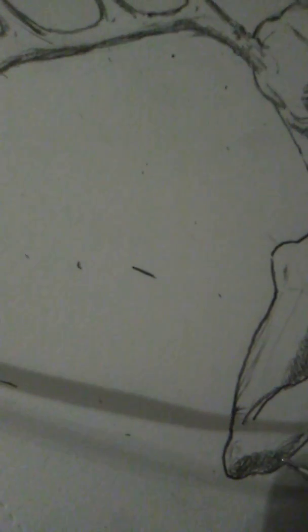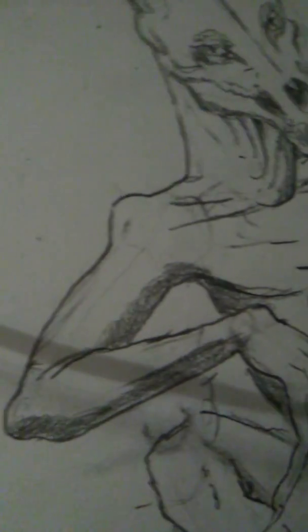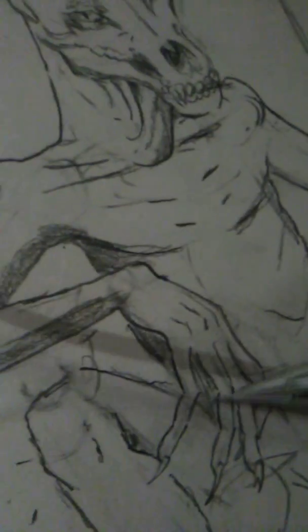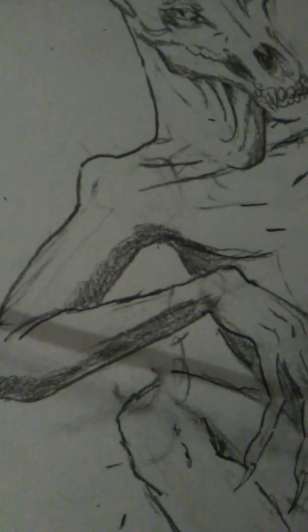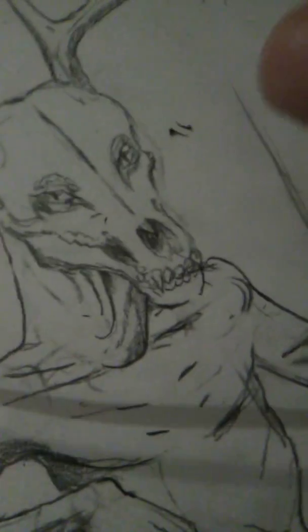At first it's pretty daunting because you have to remember all these areas, but then eventually you kind of get a sense for it, you know? Okay, that's what we got so far. Now, shade around here a little bit, in between the fingers. Yeah, you see that? Now we do the other arm.